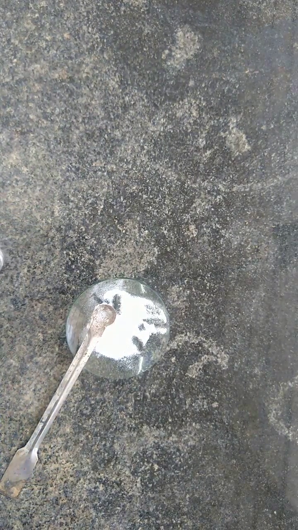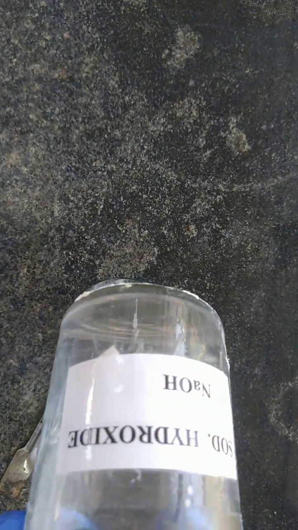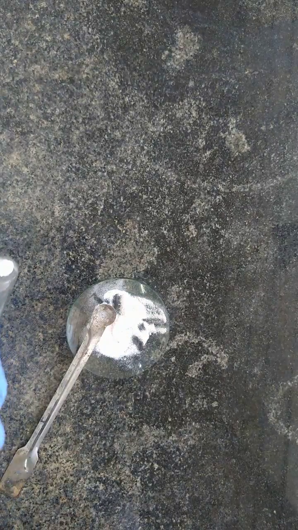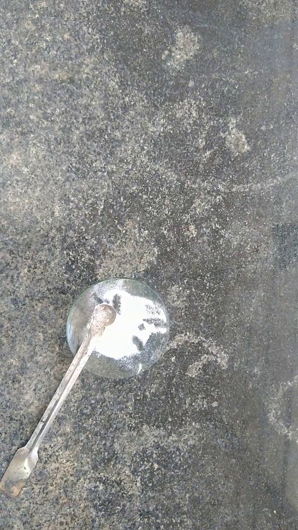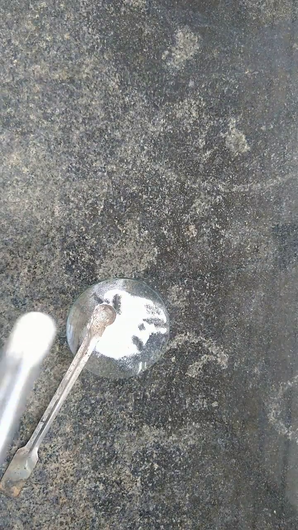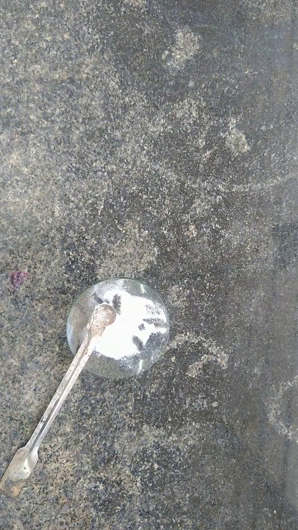To this I am going to add sodium hydroxide solution, NaOH, and this I am going to boil now. Yes, after boiling I am not getting any pungent smell of ammonia, which will give the inference that zero group is absent.